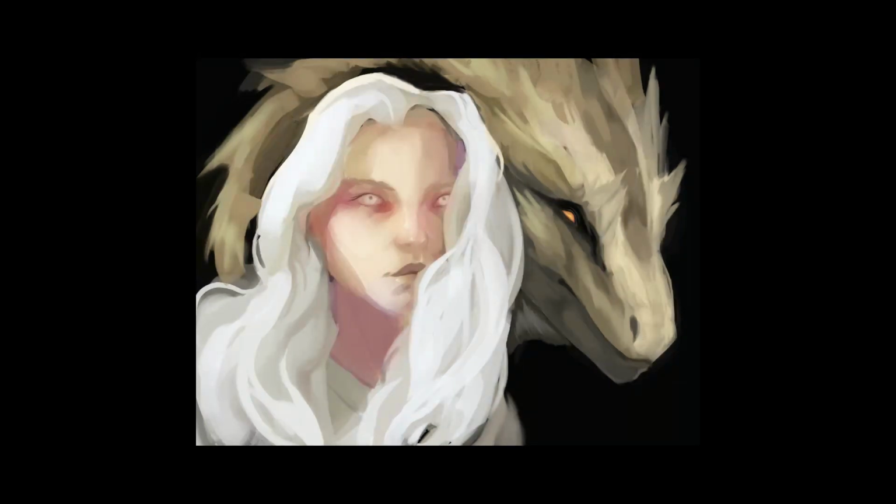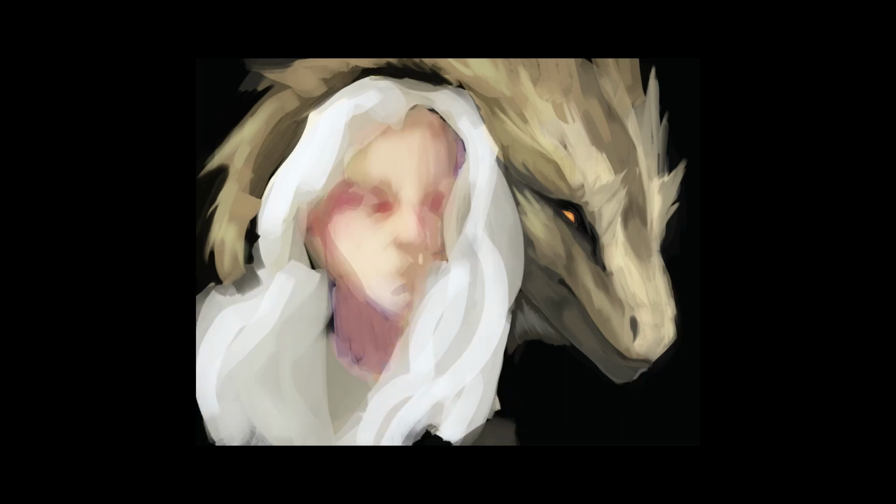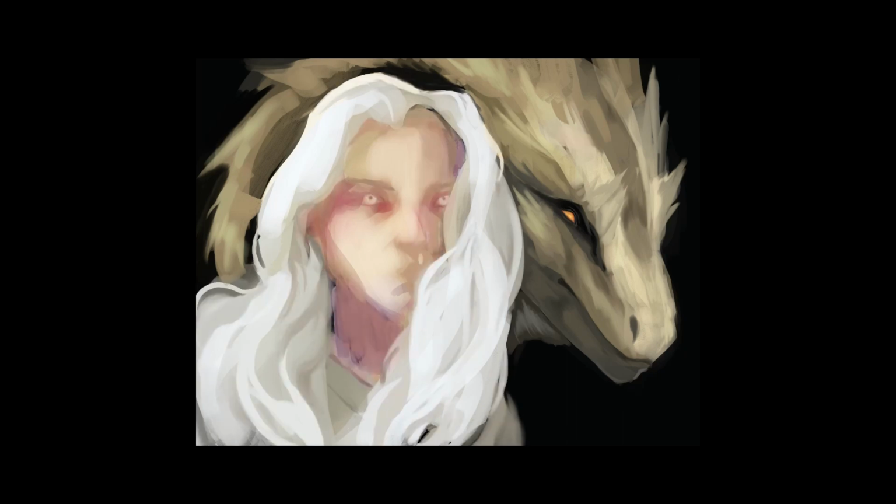Yes, this is loosely based off of Rhaenyra and Syrax, because Syrax is a gold dragon and Rhaenyra is a main character in House of the Dragon. But I also wanted to do my own thing because I'm a rebel, and so this is random Targaryen with random dragon.